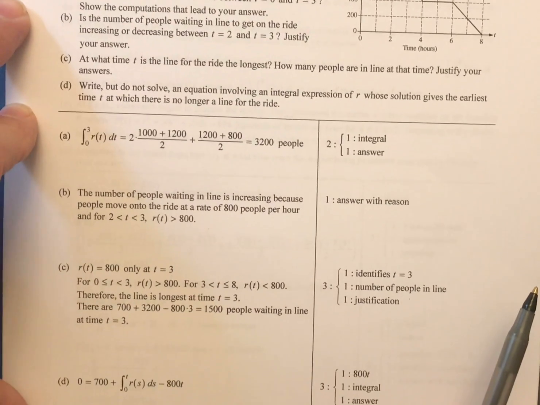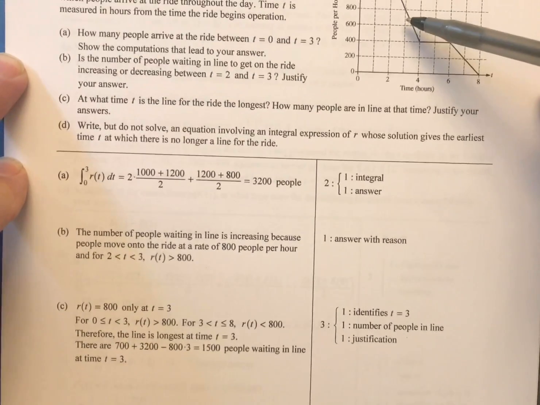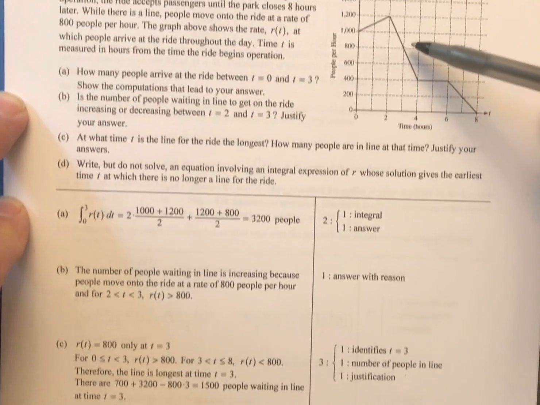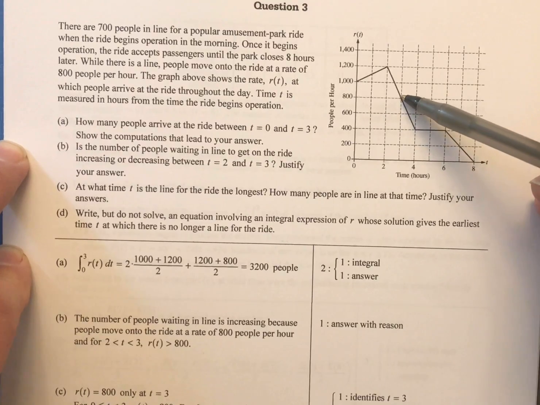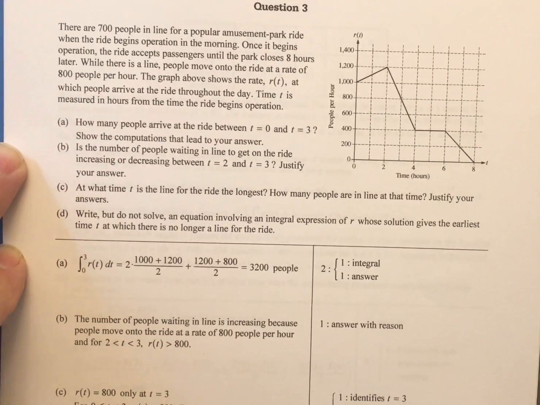And so all we have to do then is, if at 3 is when the line is the longest, we just have to figure out how many people are in line.